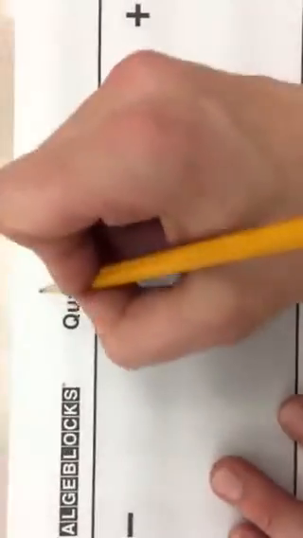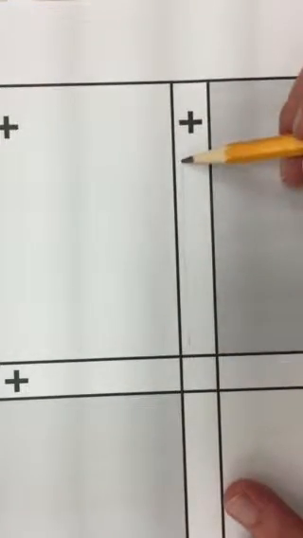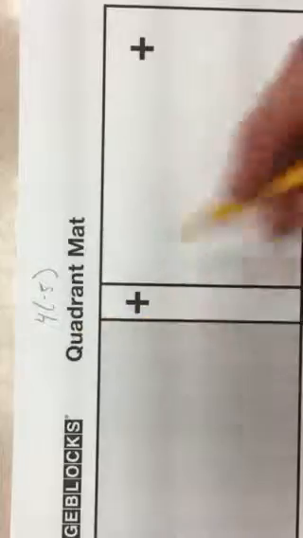Let's see. Can't really see, but let's find what section I'm going to use. 4 times -5. I'm going to build my +4s horizontally, and then I'm going to build my -5s vertically. So that puts me down here in this quadrant. So I'm going to be using this quadrant.